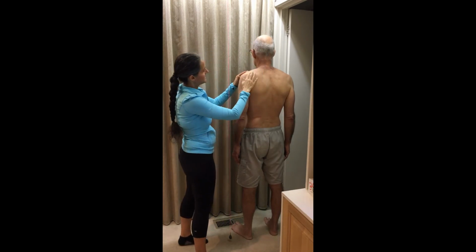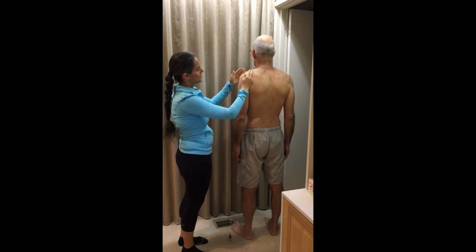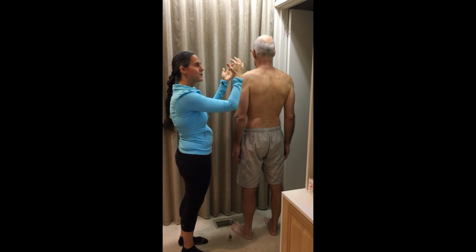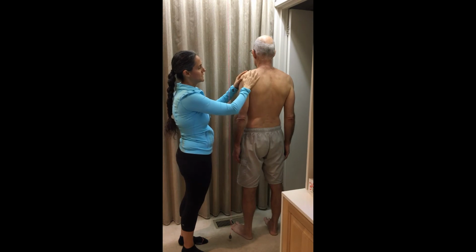Looking lastly at his shoulders, we can definitely see that he has rounded forward shoulders.